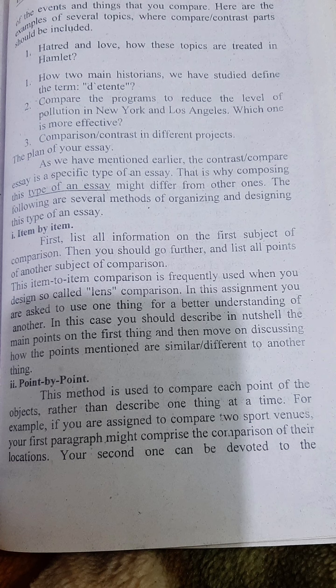फर्स्ट वन में आपने उसके लोकेशन को डिस्कस किया एंड द सेकेंड पॉइंट में आप उसके डिज़ाइंस को डिस्कस कर सकते हैं. एंड देन इन द थर्ड पैराग्राफ यू मे डिस्क्राइब sports events that these venues host. So in this way you can make a very comprehensible compare and contrast about the two sports venues.